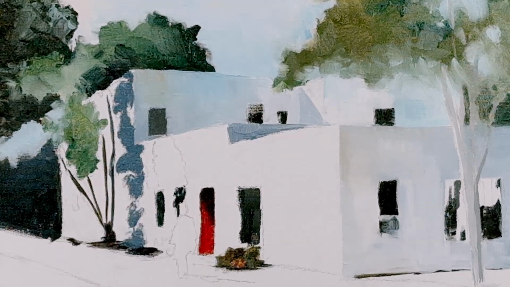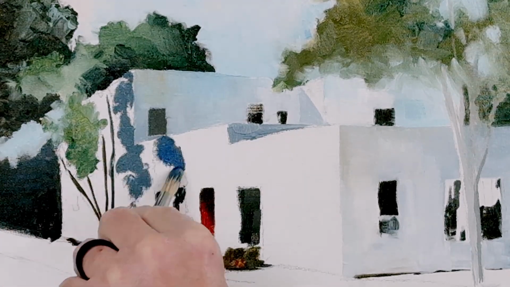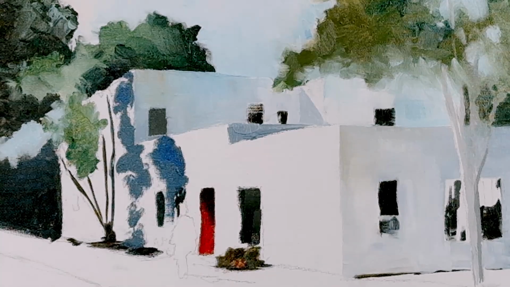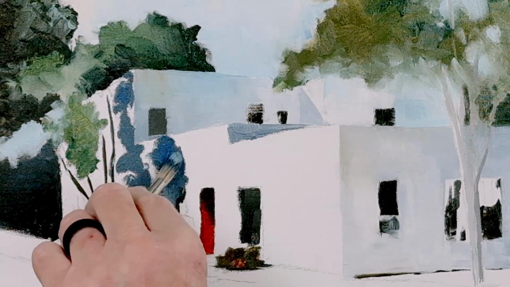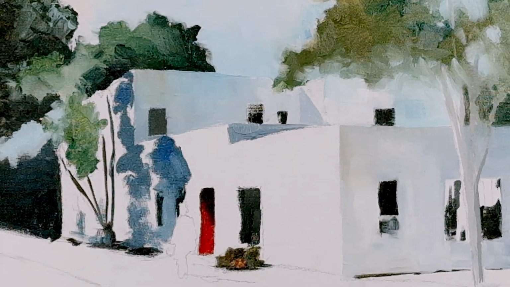After I put these shadows in on the side of the building from the trees growing up the side there, I realized it was a little bit too heavy, too much. So later I come in and remove some of that just to neaten it up a bit.